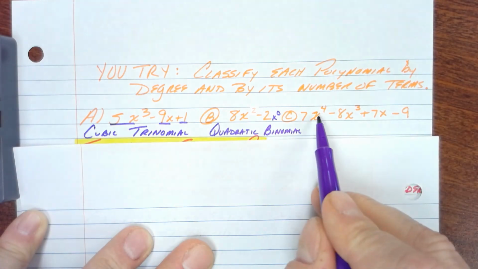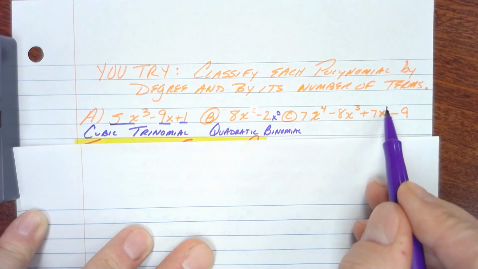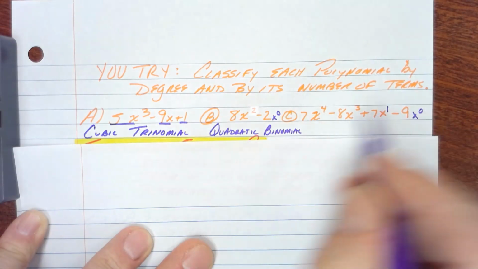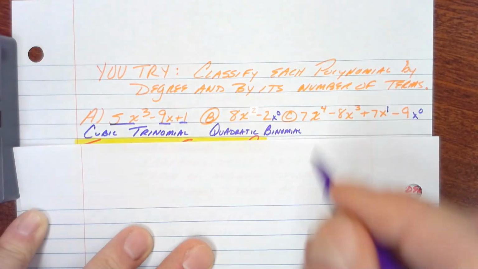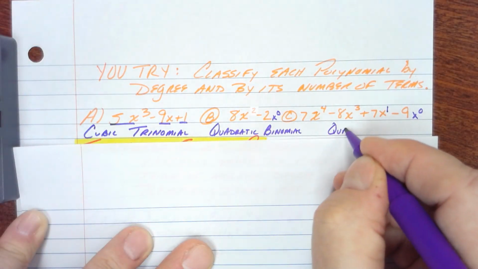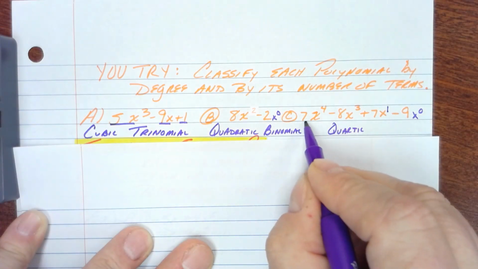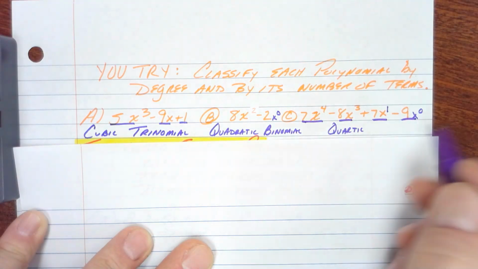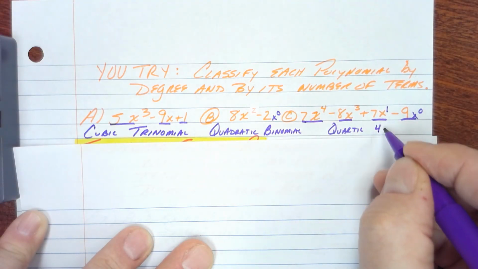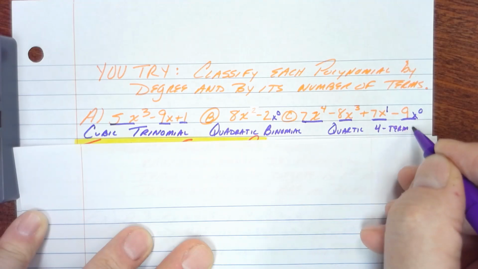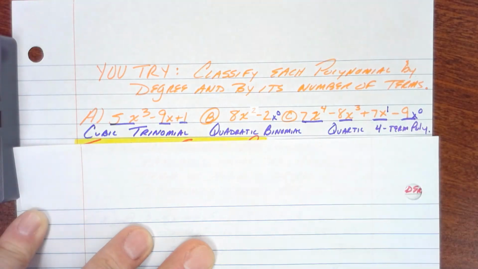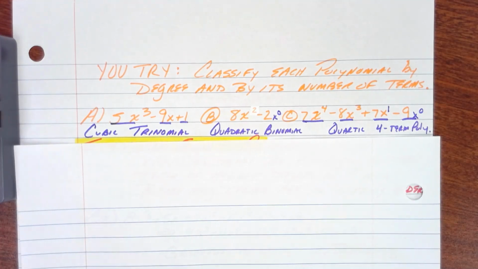Here we have a degree of 4, a degree of 3, a degree of 1, and a degree of 0. So the degree of the polynomial is 4. So that is a quartic. And we don't have a fancy dancy name for 1, 2, 3, 4 terms. So this is a quartic 4-term polynomial. Quartic 4-term polynomial.